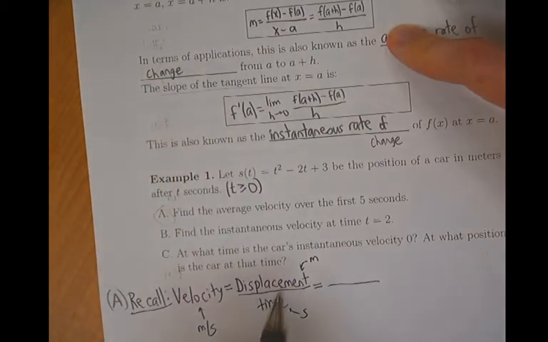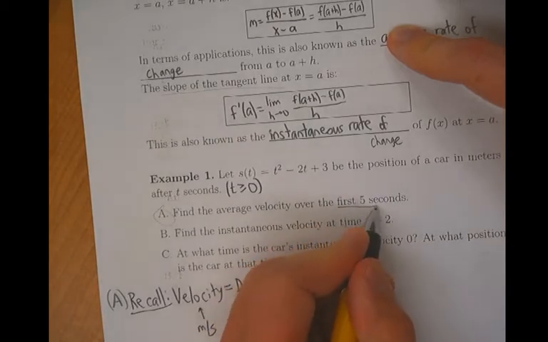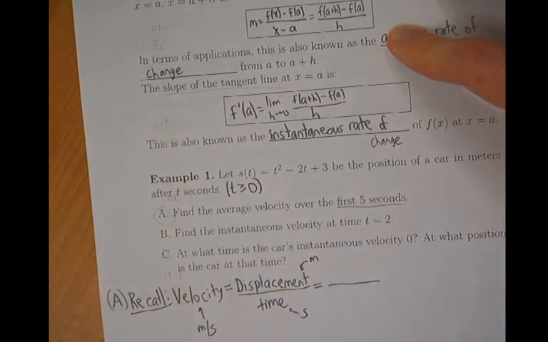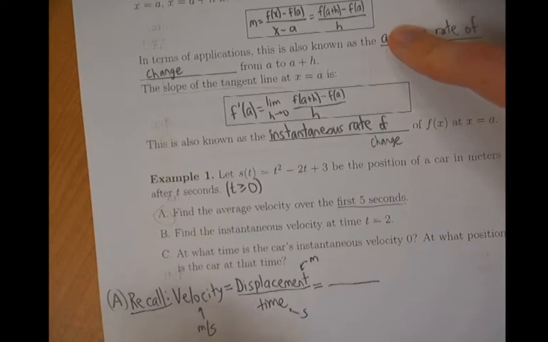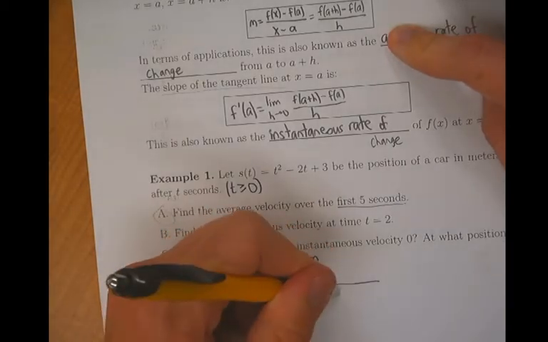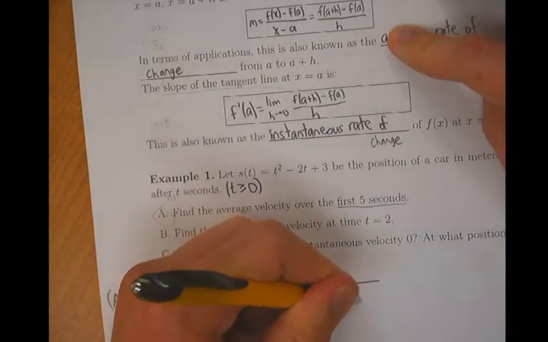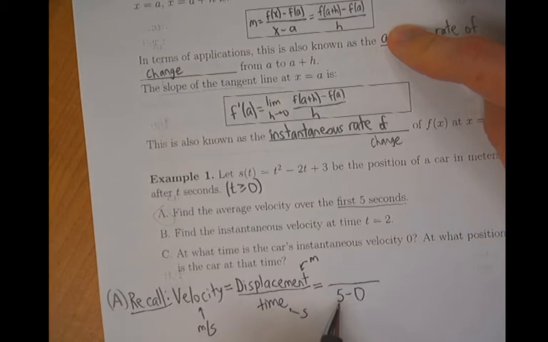Okay? So if we're trying to figure out the average velocity over the first 5 seconds, we'll need to focus on 0 and 5, right? So for time, we're going to be focusing on the difference between 5 and 0, because that's going to be our difference in time here.